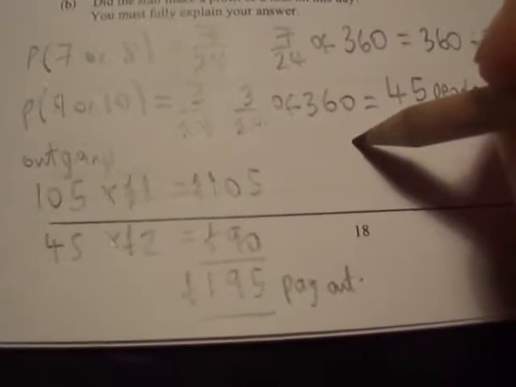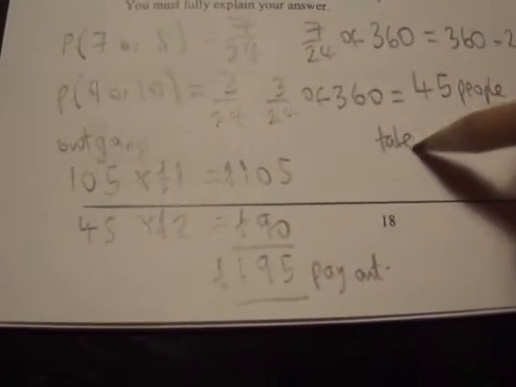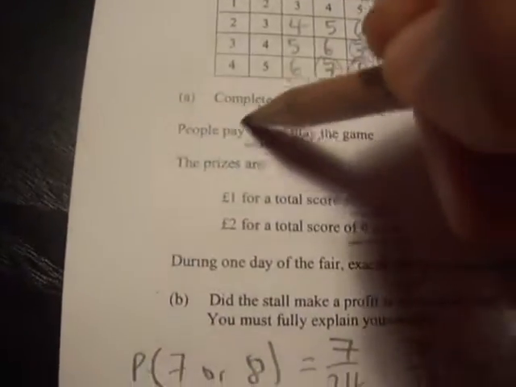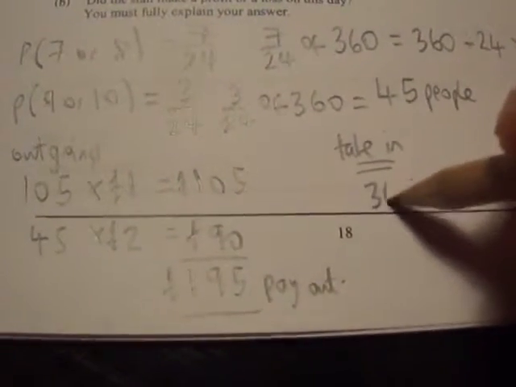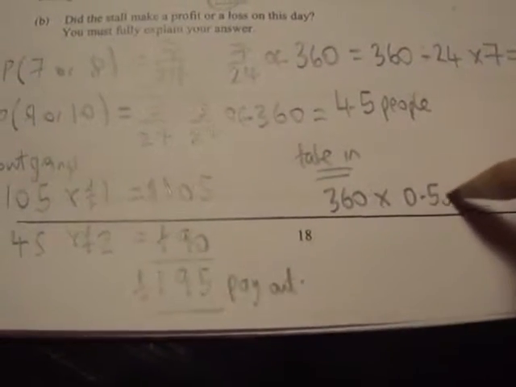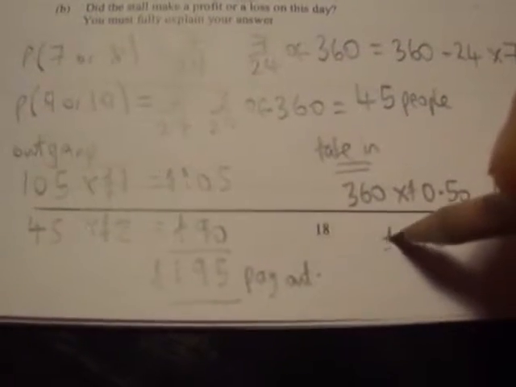The ingoings, the amount of money you take in, well, that's 360 people, and each person pays 50 pence. So that's 360 times by the 50 pence. That's £180.